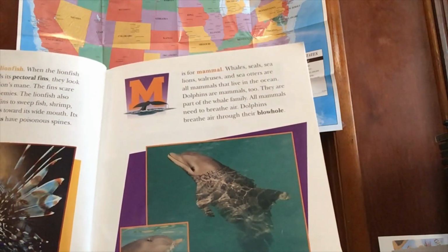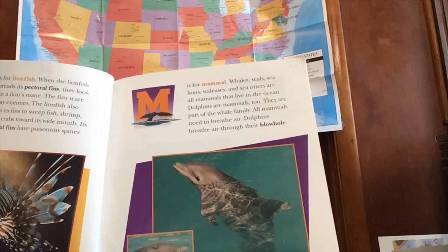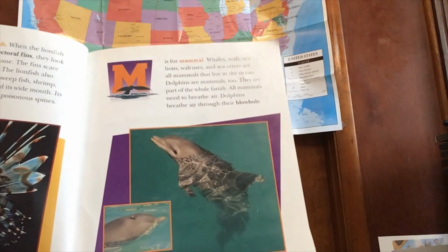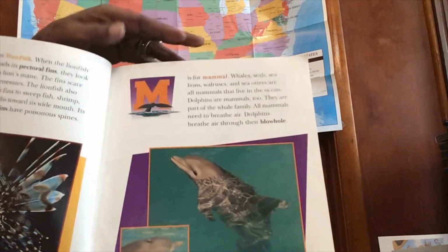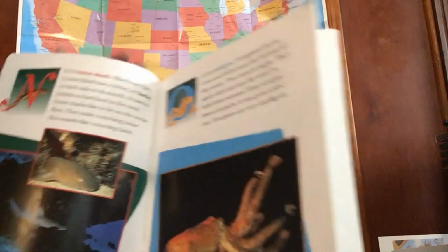Dolphins breathe air through their blowhole. The blowhole is connected to their trachea, which is connected to their lungs. We're going to learn about that tomorrow. So you have a sneak peek for tomorrow's lesson.